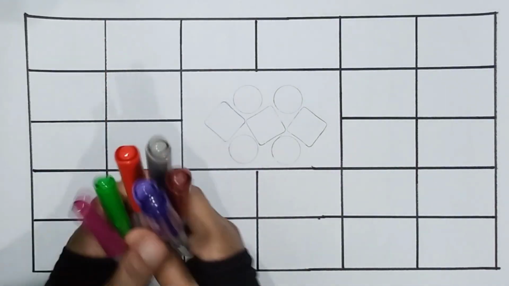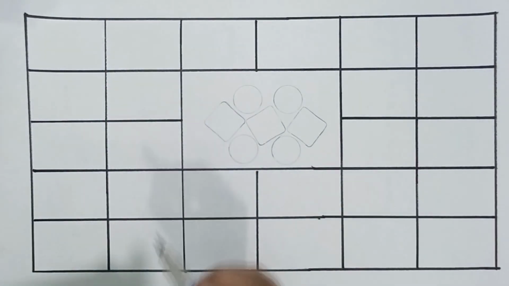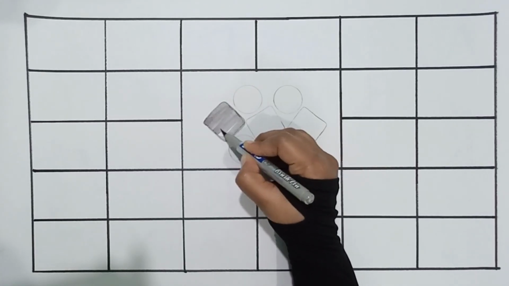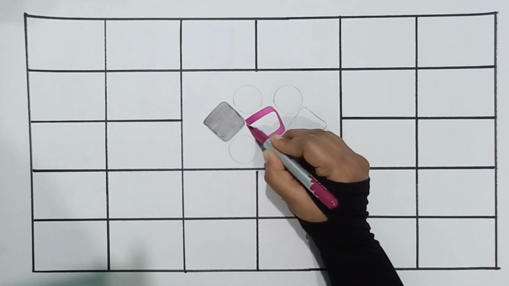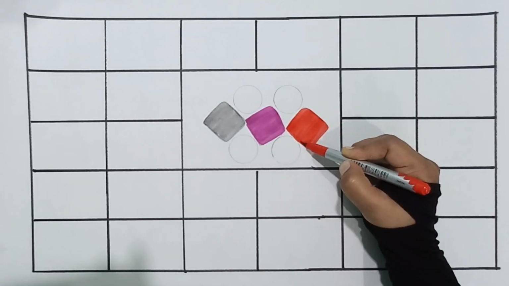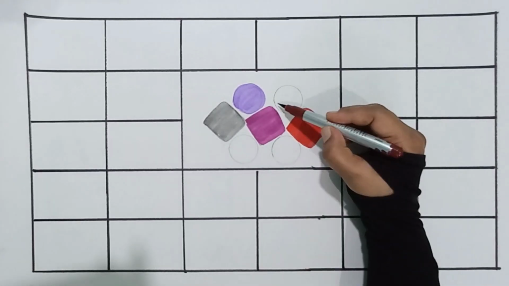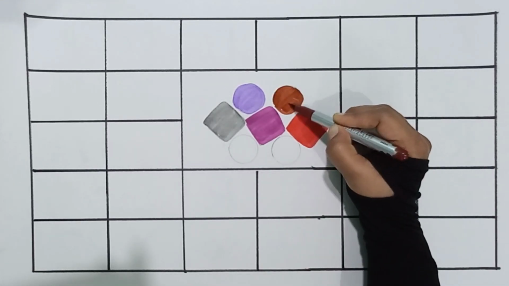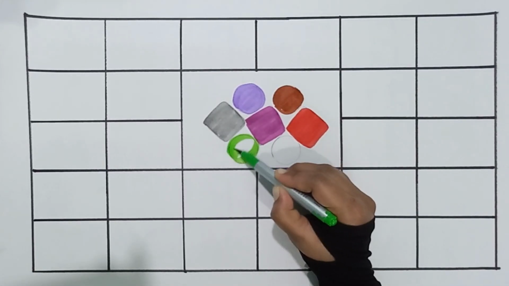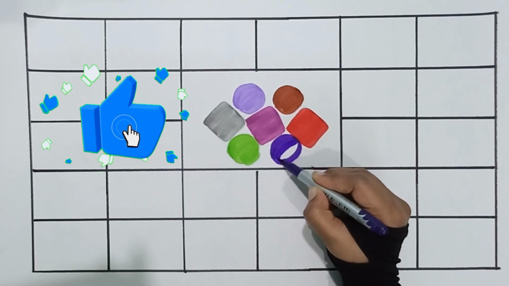Hello, my dear kids. Let's learn some colors. Gray color, plum color, red color, lavender color, maroon color, light green color, violet color.